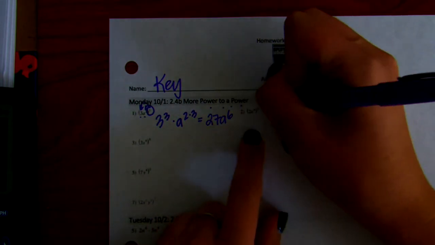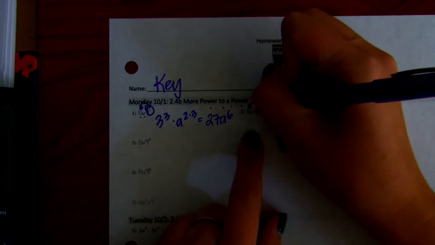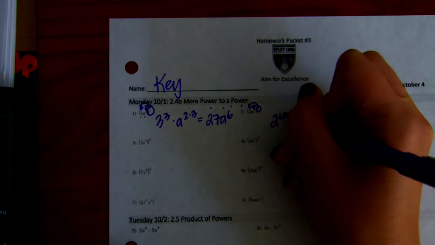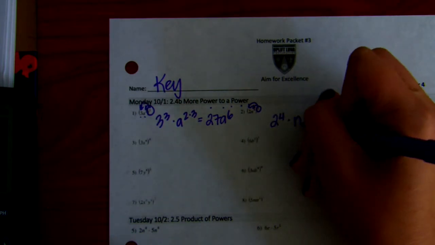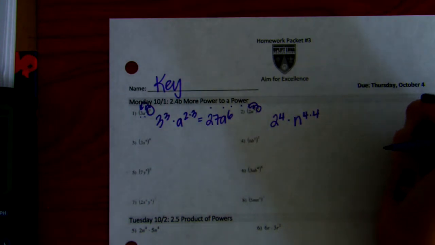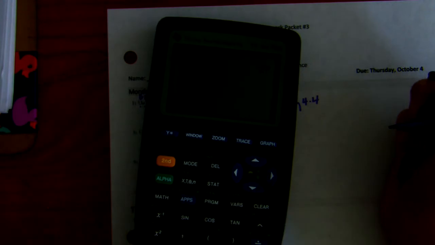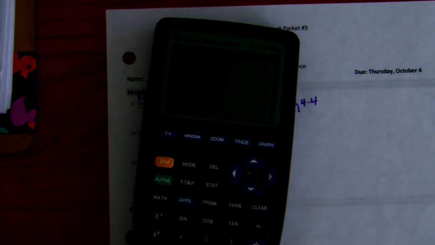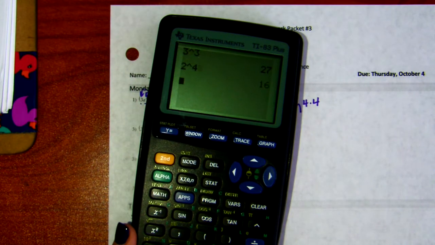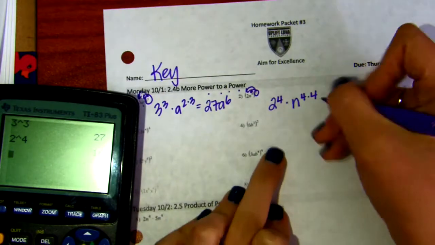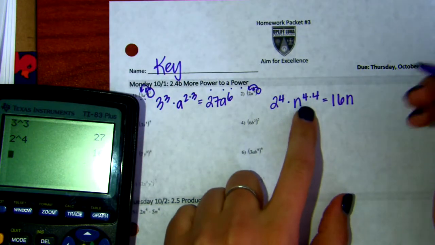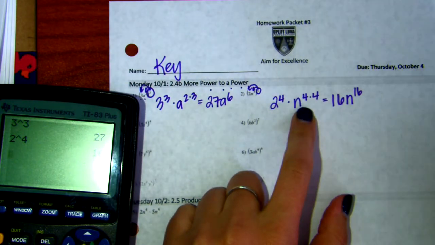Number 2 distributes that 4 to the 2 and the n. This becomes 2 to the 4th power times n to the 4th power times 4. 2 to the 4th power, if I put it in my calculator, using the same process, 2 to the 4th power equals 16. N to the 4 times 4 is 16.